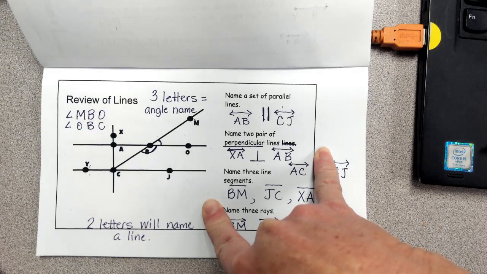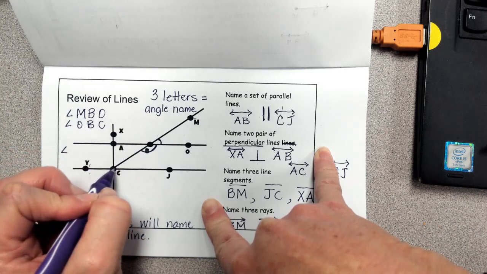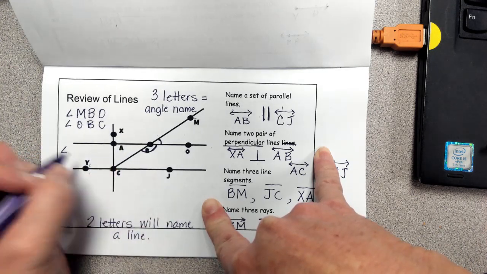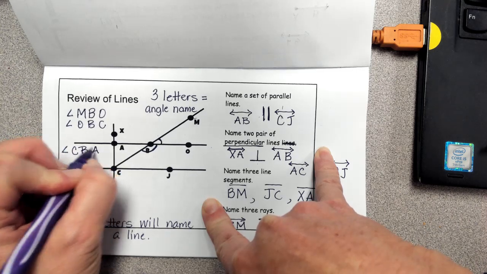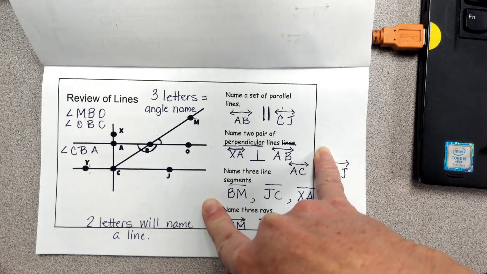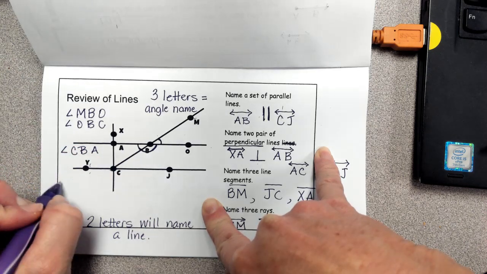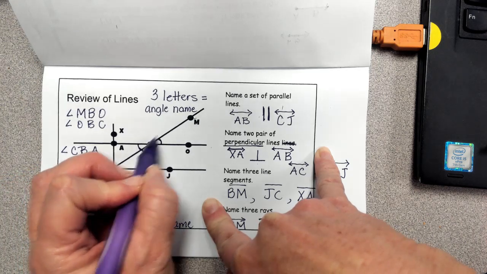I could continue and talk about angle CBA, this angle here, and that is also an acute angle. And then one more angle that B is involved in would be ABM.